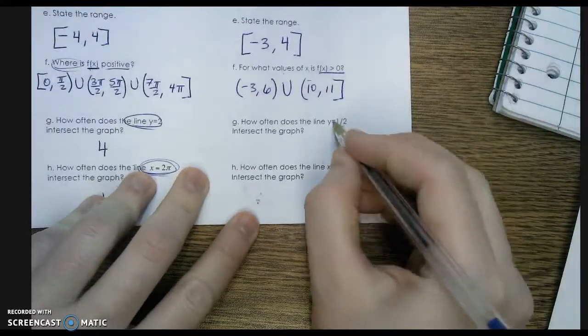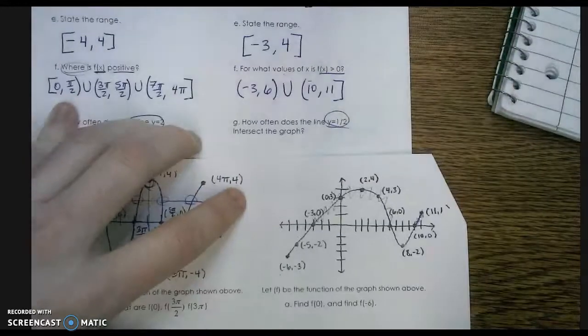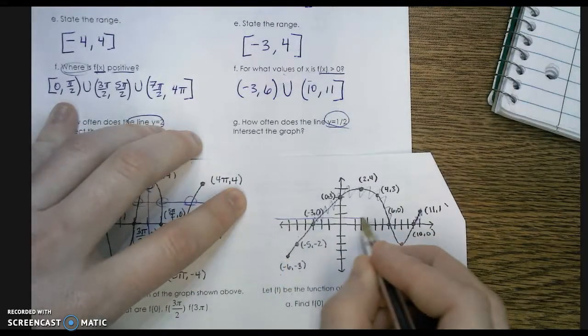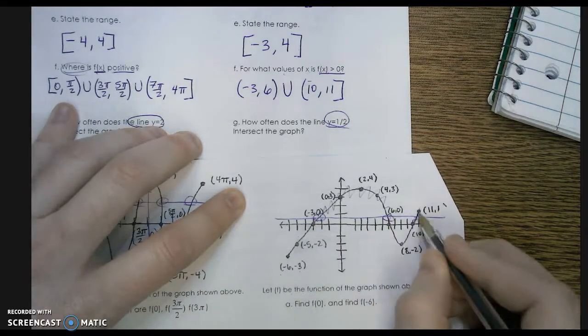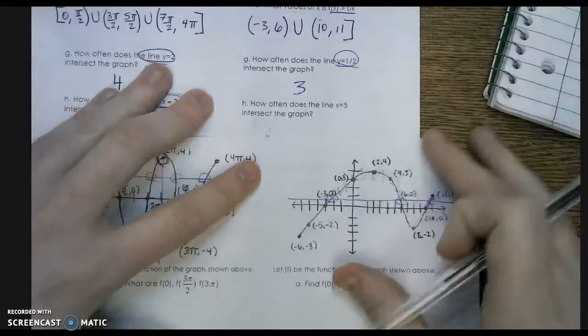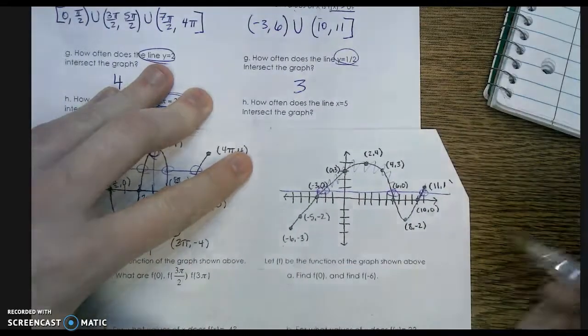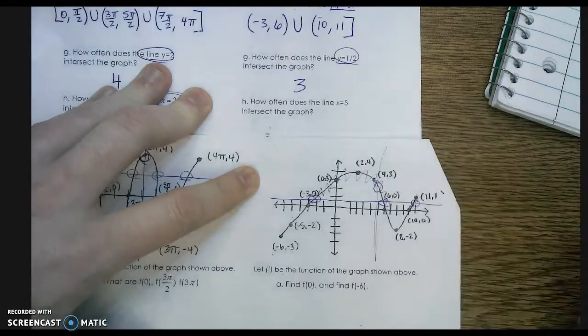How often does the line y equals 1/2 intersect the graph? So we're going to draw a line at 1/2. And it's crossing 1, 2, 3 times. So 3 times. How often does the line x equals 5 cross the graph? We draw a vertical line at 5, and it's crossing just 1 time.